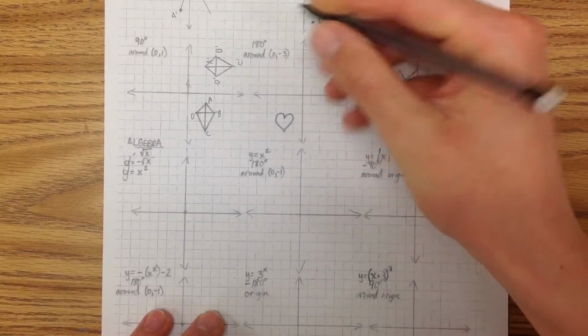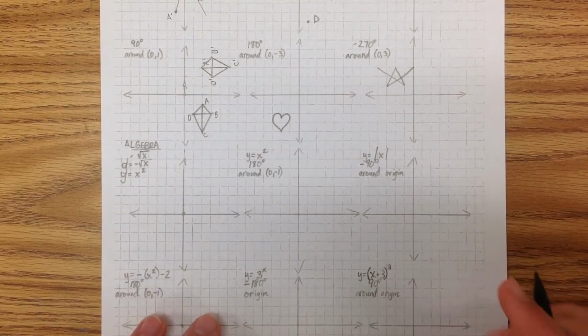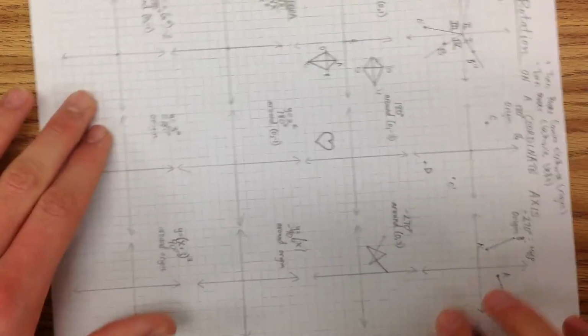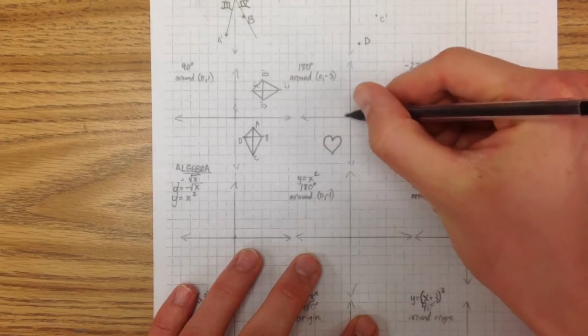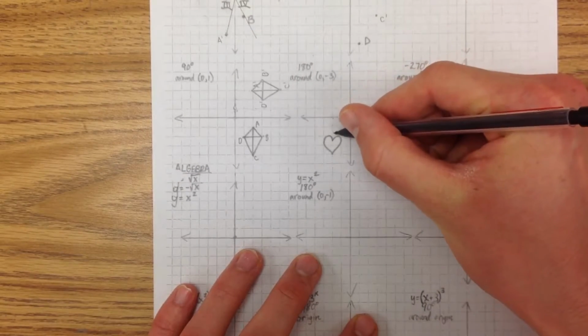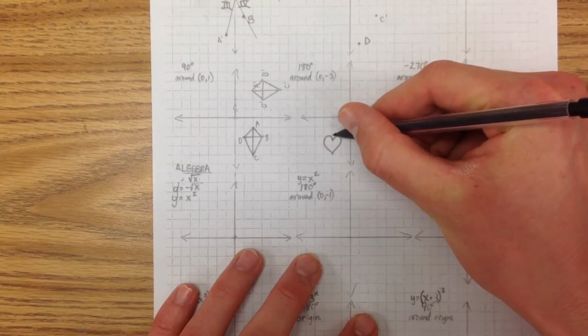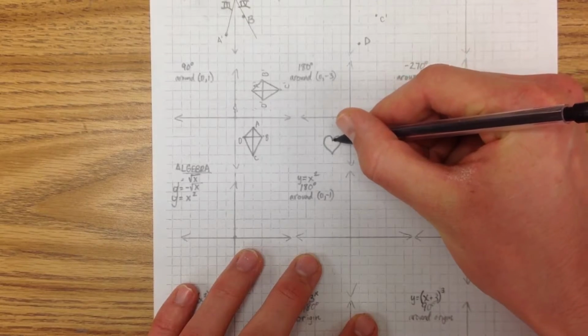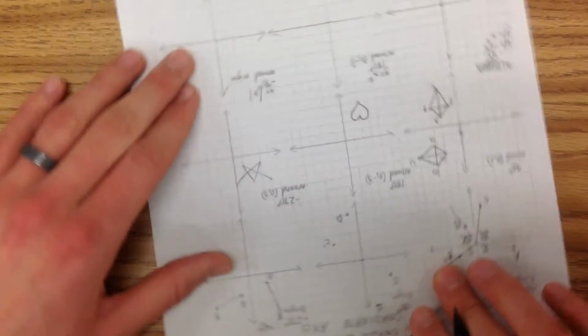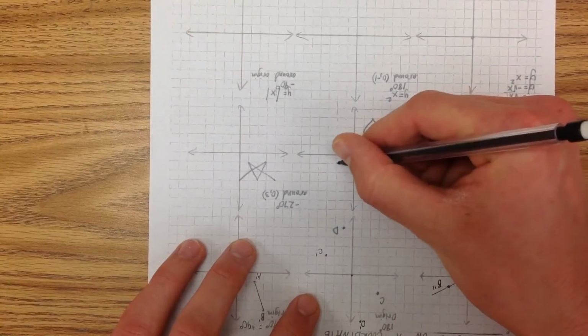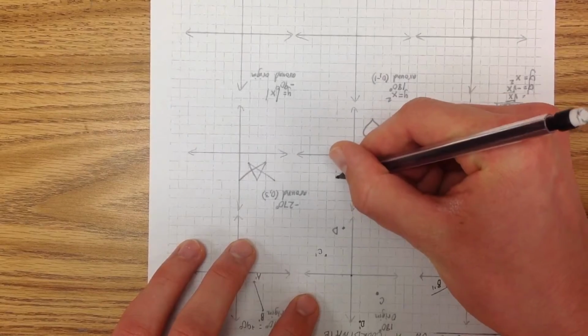Now for this one, it says rotate 180 degrees. So again, that means I can turn my paper two times and do the same thing. So here I go left 2, down 1, 2 and a half. So left 2, down 2 and a half. That's the beginning of that shape.